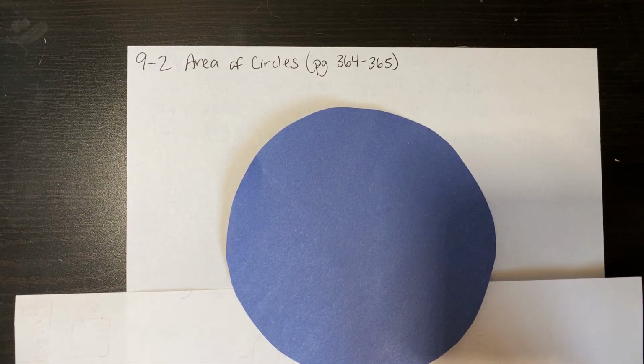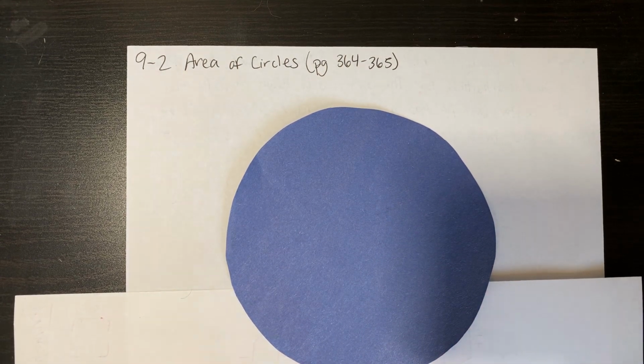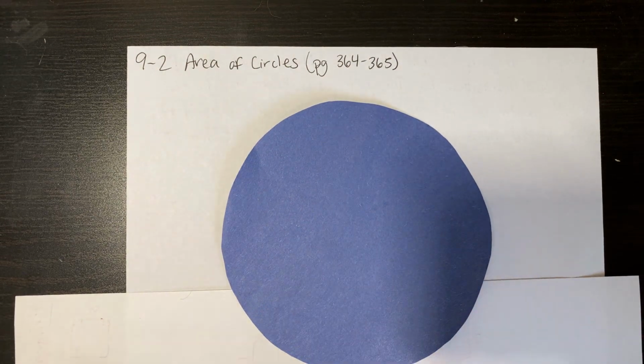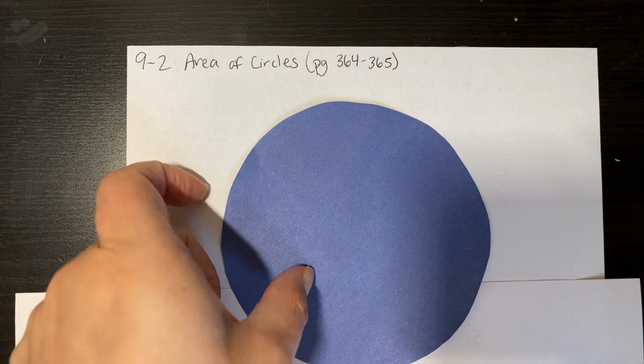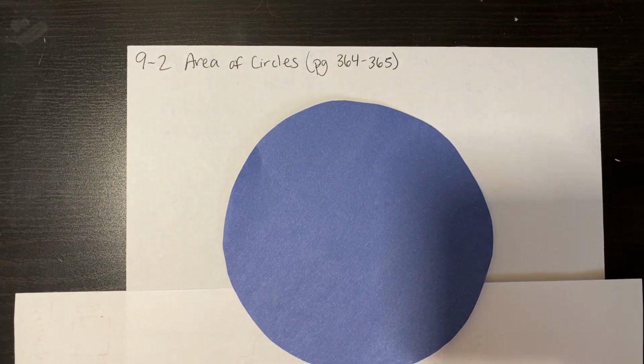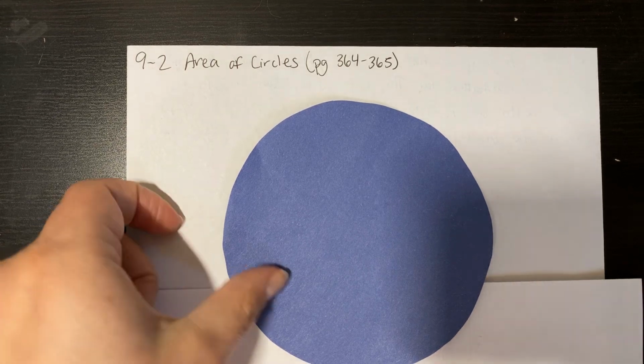All right. The hard thing about circles is circles are not our normal shapes, like triangles or rectangles. So what we do is we try and turn this into a shape we know. This is at the top of 364 if you want to look at it also in your book, or you can just look here. So what I'm going to do is cut up my circle so that it resembles a rectangle, because we know how to find the area of rectangles.